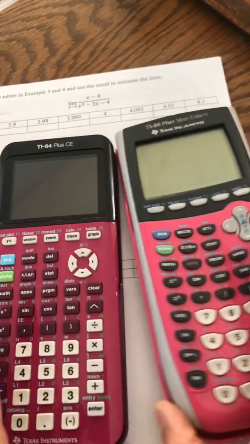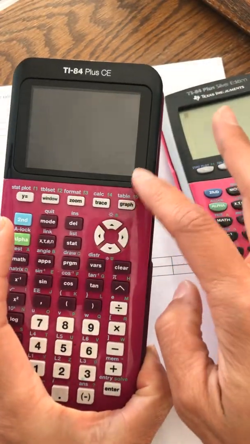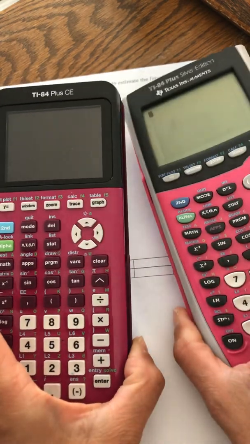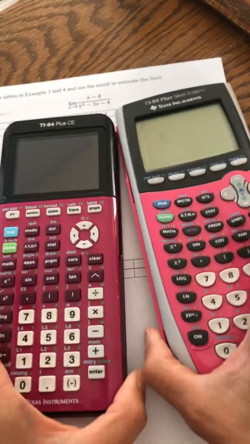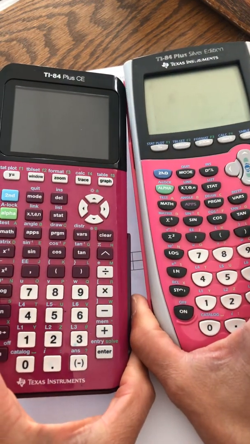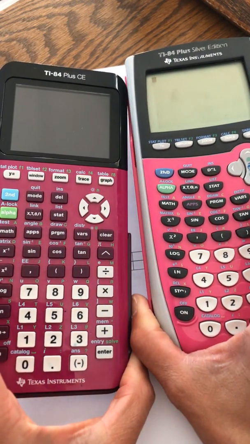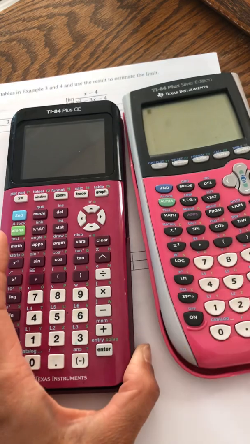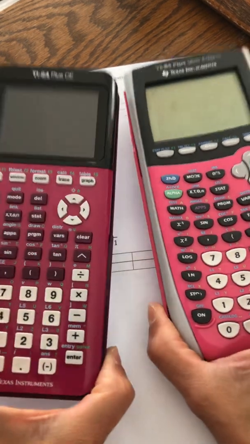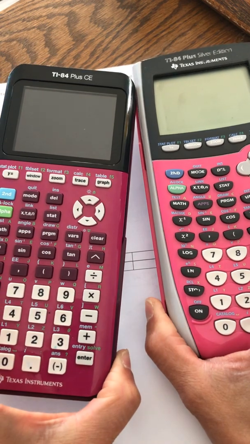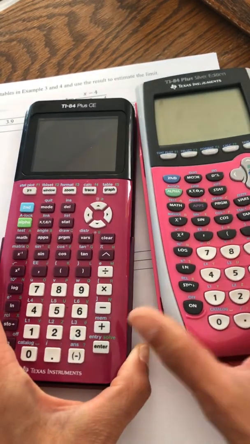These ones are both really nice. This one is obviously going to be more expensive than this one because it looks nicer. This one is in color and this one is not. But they both do the same exact things and their buttons do the same exact things. And that's what's kind of nice about these. So a TI-84 Plus is the best way to go. As far as brand goes, Texas Instruments is the best.